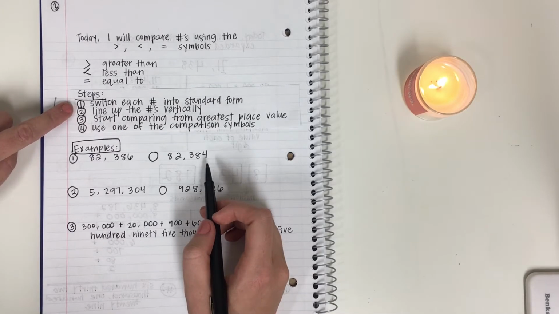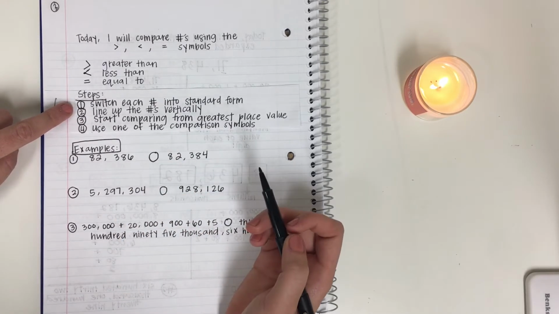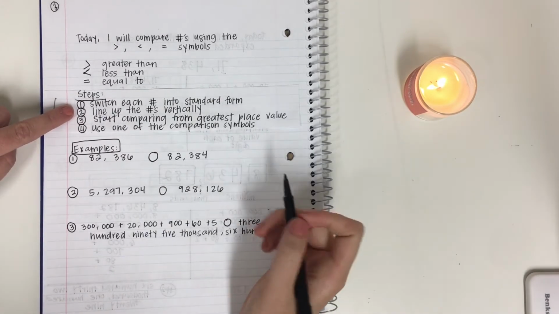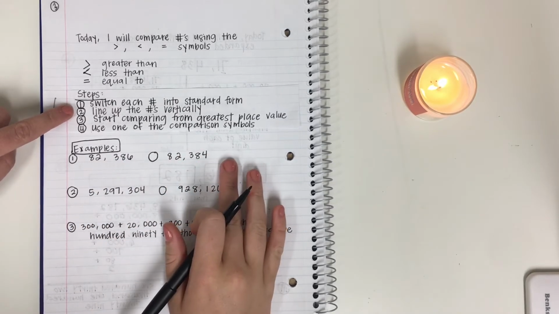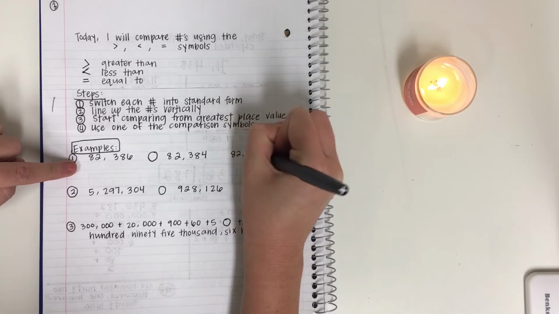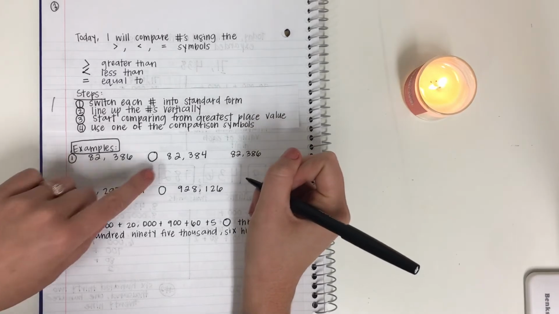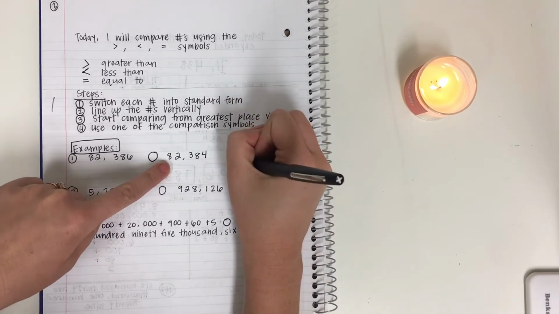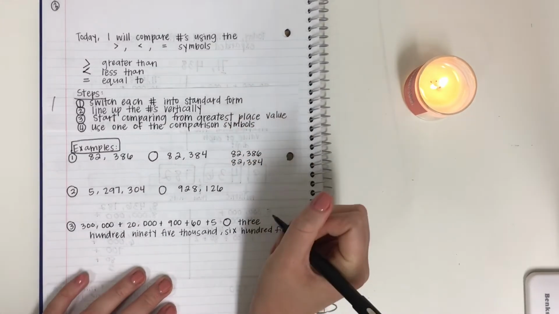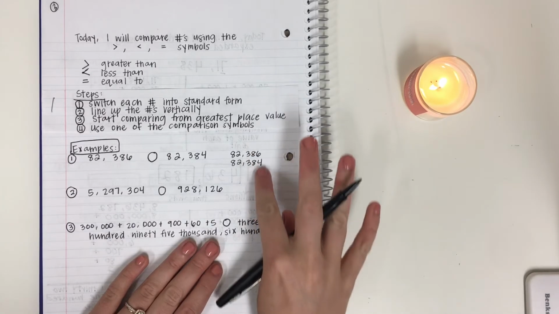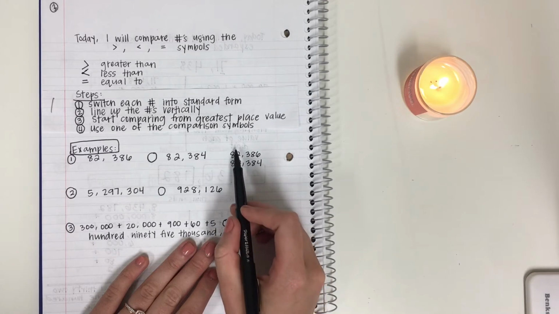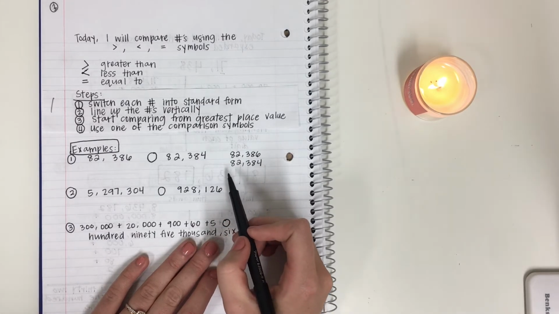Step 1, switch each number into standard form. Well, for this one we don't have to. They're both in standard form already, so we can jump to step 2. Step 2 is line up the numbers vertically. So right now they're horizontal. So let's go over to some space over here, and I'm going to write the first number. So we have 82,386. And then we have another number, and I'm going to line it up vertically. We have 82,384. Okay, so now my numbers are lined up with the place values matching. So I have my ones place, tens place, hundreds place, 1,000s place, 10,000s place.